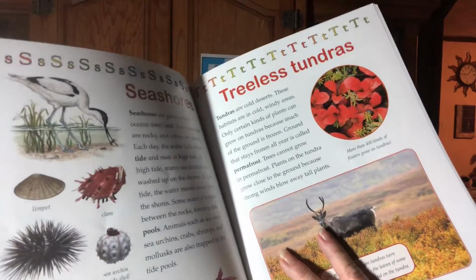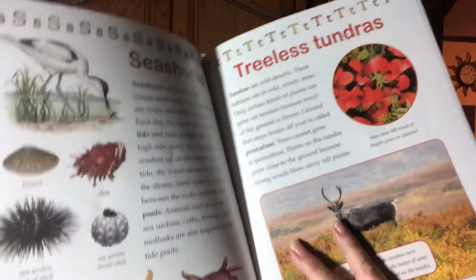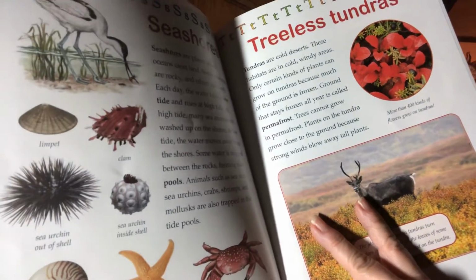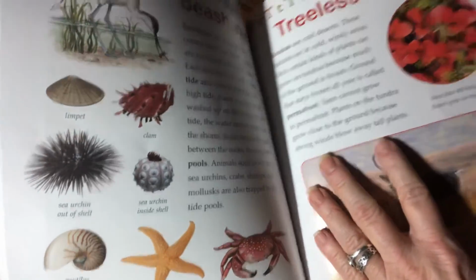At low tide, the water moves away from the shore. Some water is trapped between the rocks, forming tide pools. Animals such as sea stars, sea urchins, crabs, shrimp, and mollusks are also trapped in the tide pools. And these are all the different kinds of animals that you can find, and many more, at the seashore.